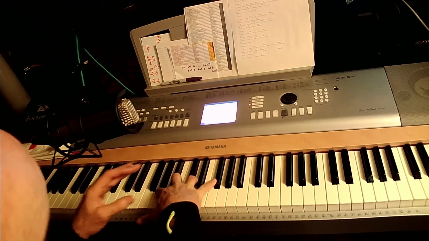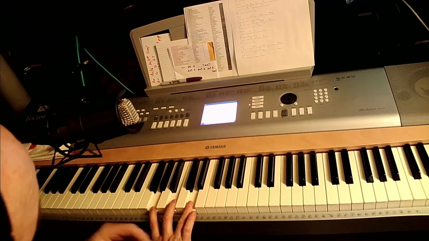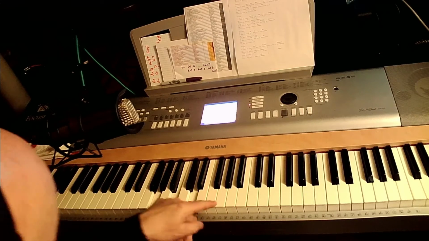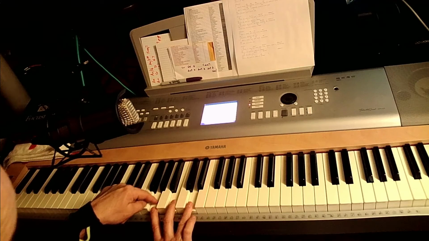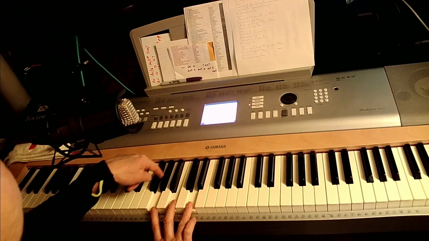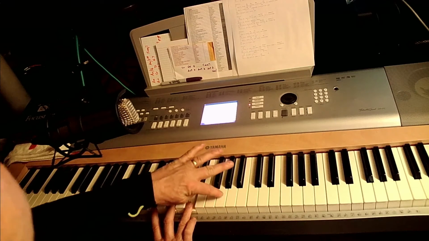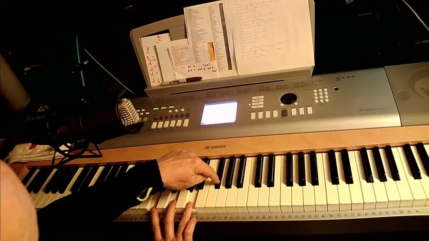Another way to think of it is the seventh of any scale is going to be one note lower than the octave. Okay, this is a G. That's a G in the same position, between this first and second black key. So the seventh for a major seventh would be one note lower, so it would be right there.